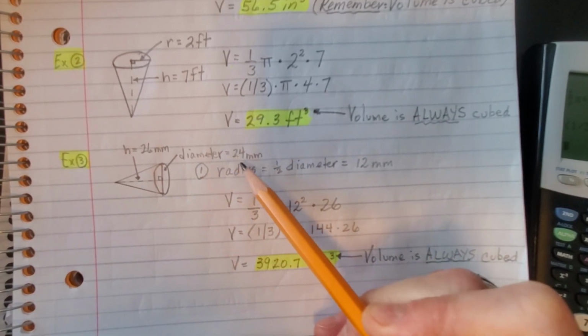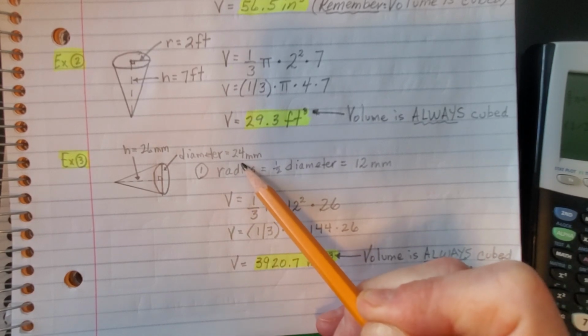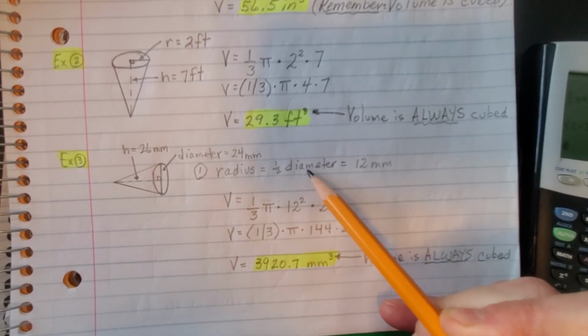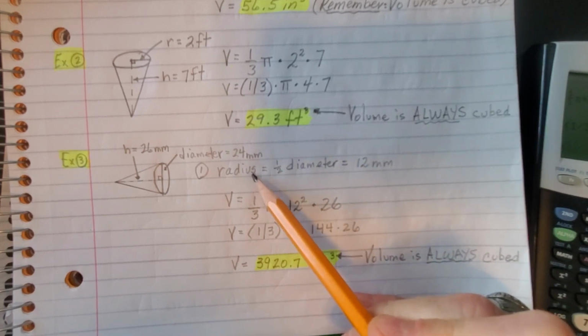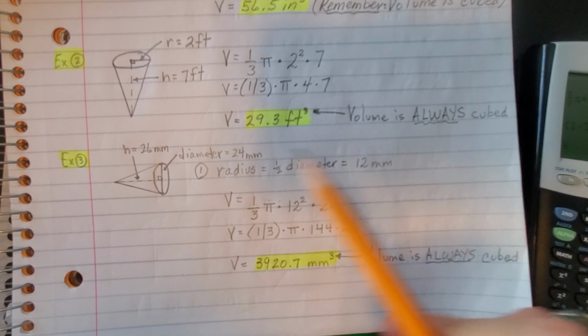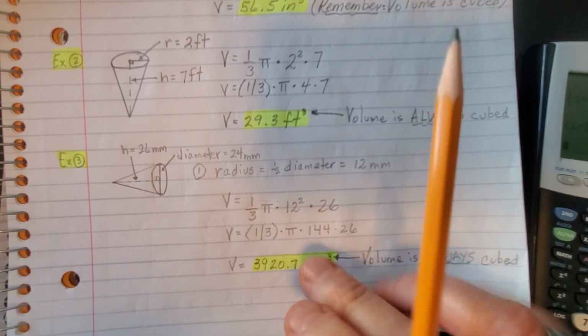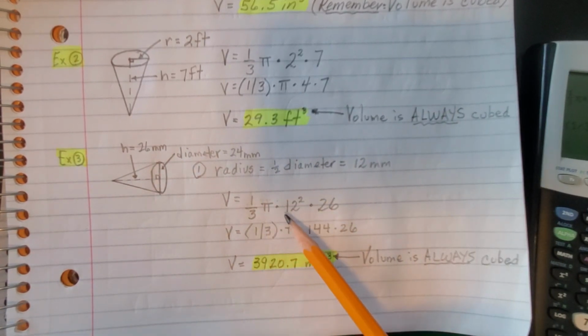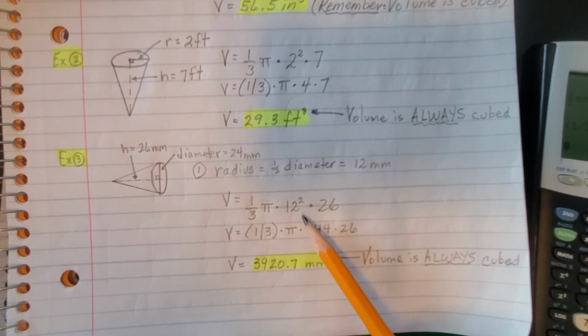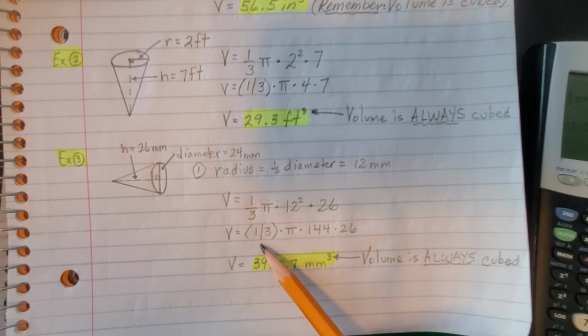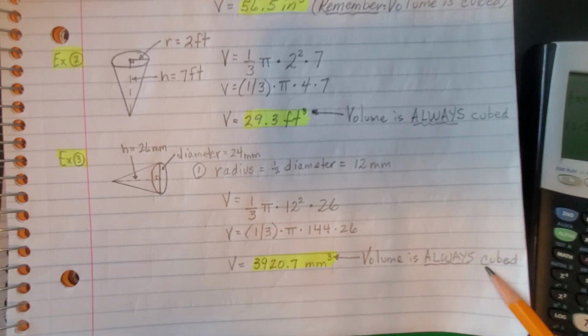So that's 24. So we first have to take half of it in order to get the radius. So half of the diameter is 12. Half of 24 is 12. So that's now your radius. Now you substitute 12 in and 26 in, which is your height. So we go 1/3 pi times 12 squared times 26. 1/3 times pi times 12 squared is 144. 12 times 12 times 26. And then we multiply that all out on a calculator, 3,920.7 millimeters cubed. And remember, always cubed.